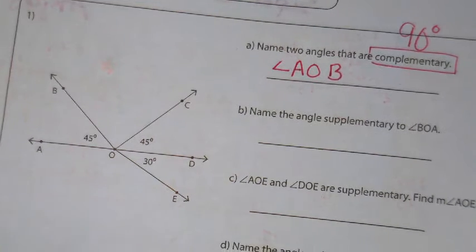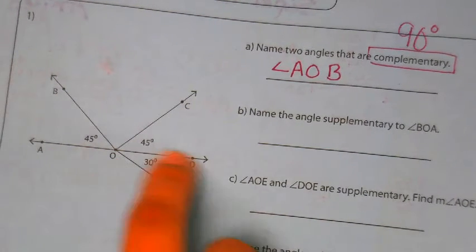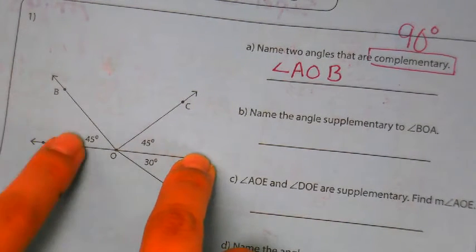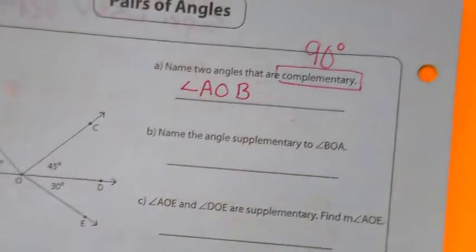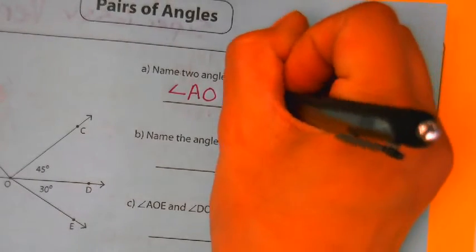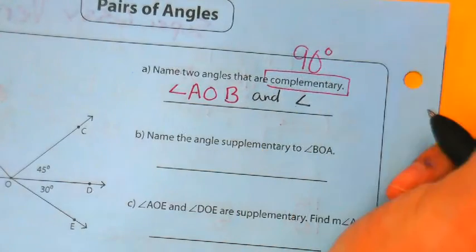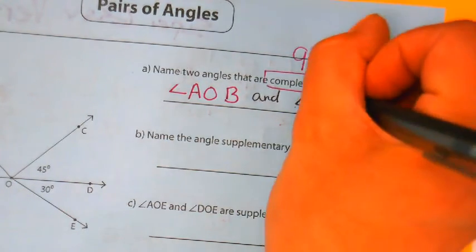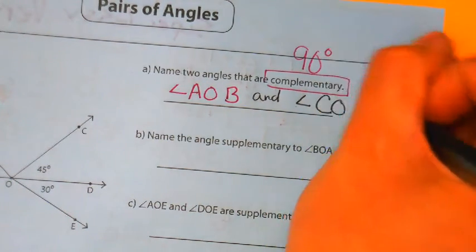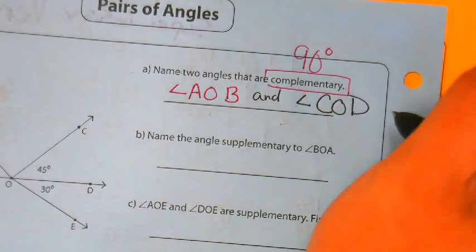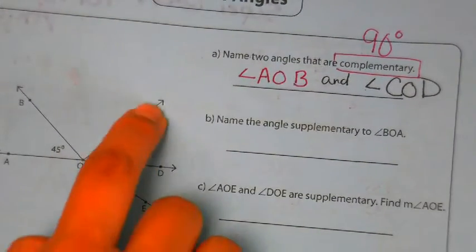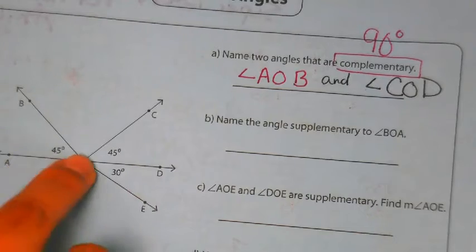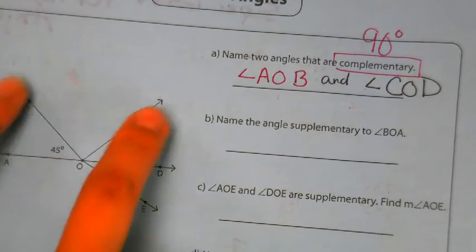Very good. COD. Why? Because 45 plus 45 is 90. So, AOB and angle C, Isabella, OD. And we can trace that with our finger. COD. AOB, COD. So you trace it with your finger.